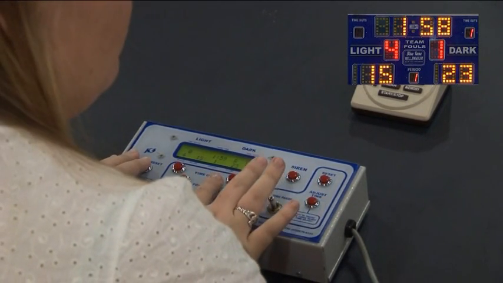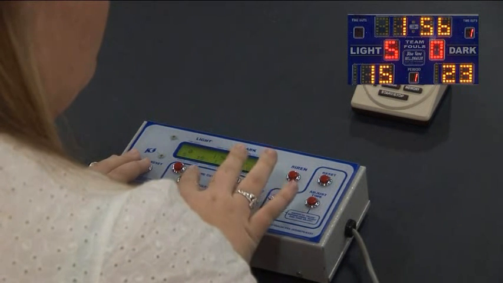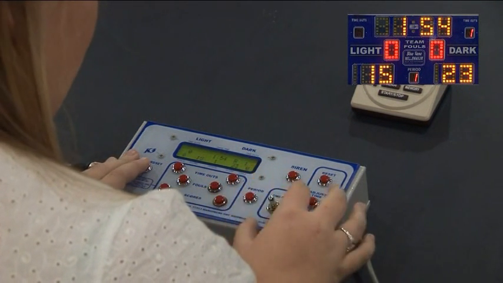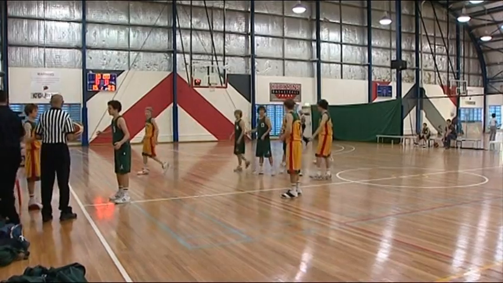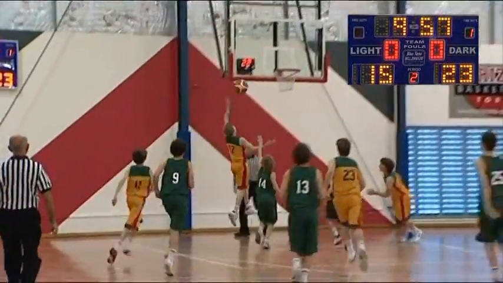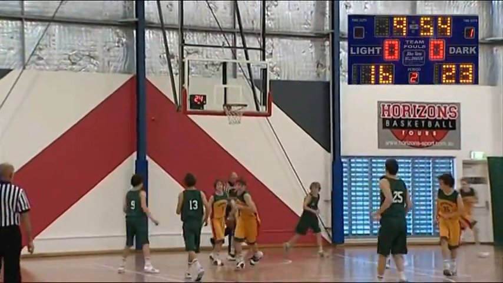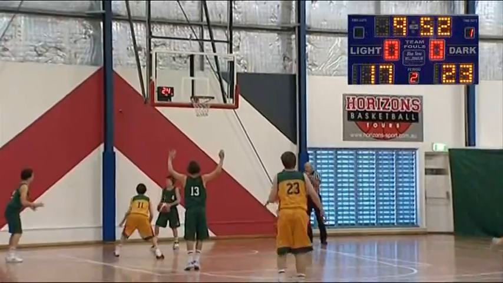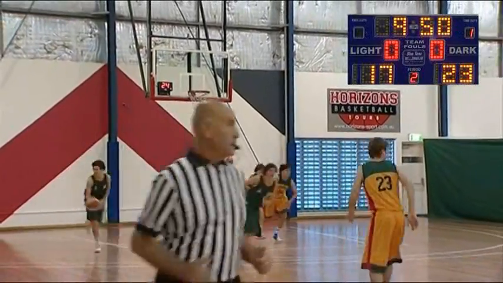Team fouls are also reset back to 0 at the end of each quarter, and timeouts are reset at the start of the second half. A new quarter starts with a throw-in, and the clock starts once the ball is touched in court. See on the scoreboard here, it now shows we're in the second period of the game.